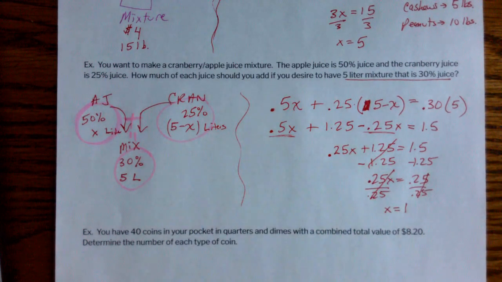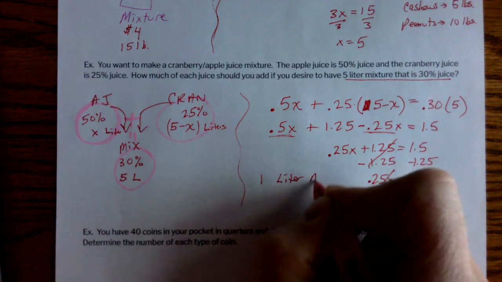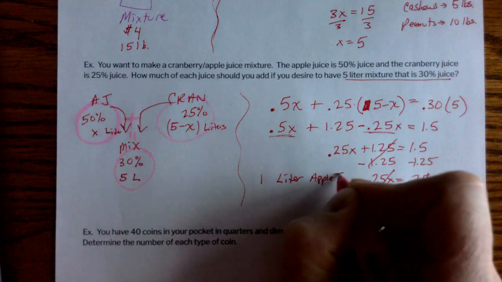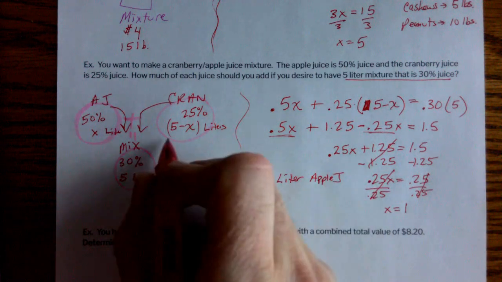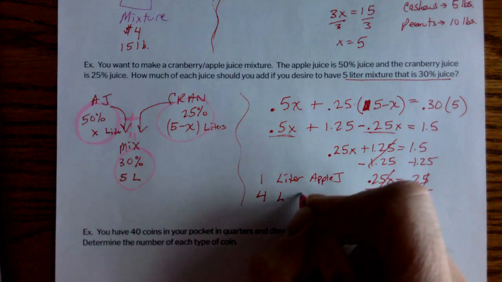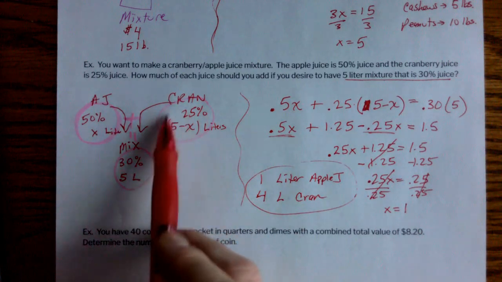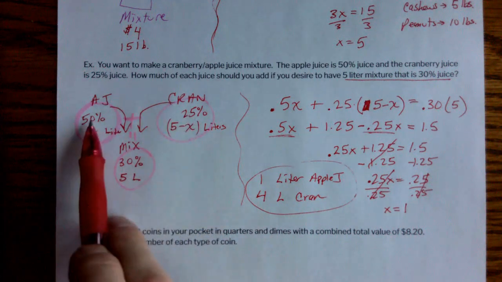Now don't forget, x had to stand for something, so that's actually the liters of apple juice, because that's where we first put x on our paper. And then 5 minus 1 would give you the 4 liters of cranberry juice. Again, I don't know why you would want to make that mixture, but that's what we did. Okay, one last one here on these mixture type problems coming up.